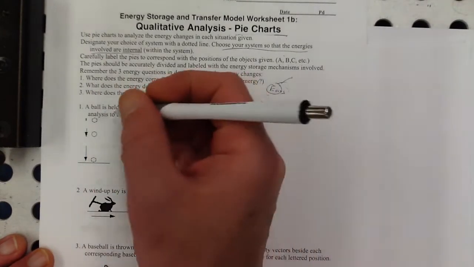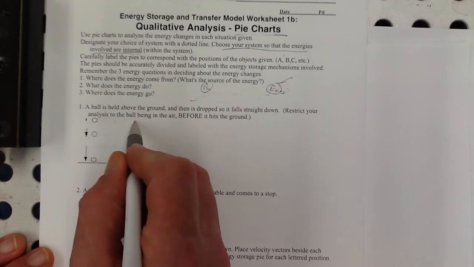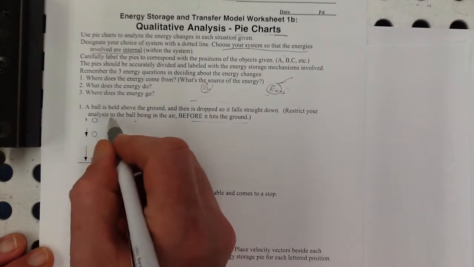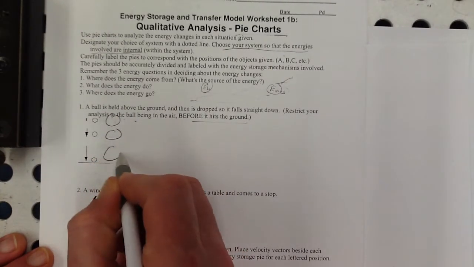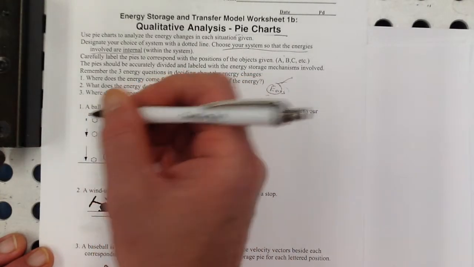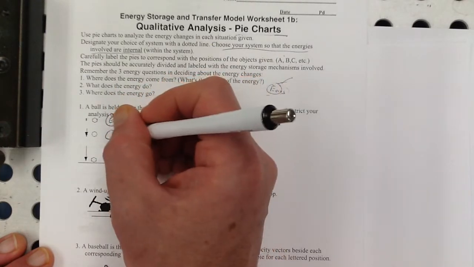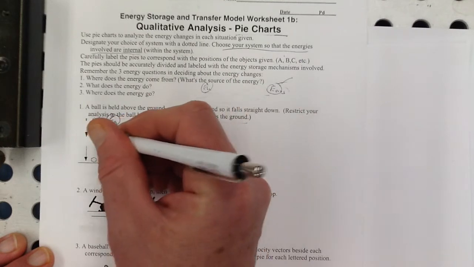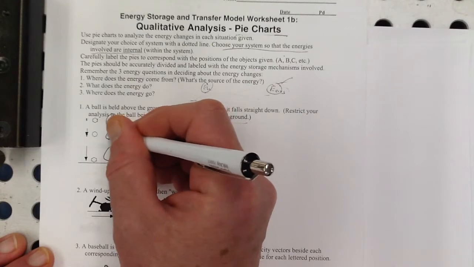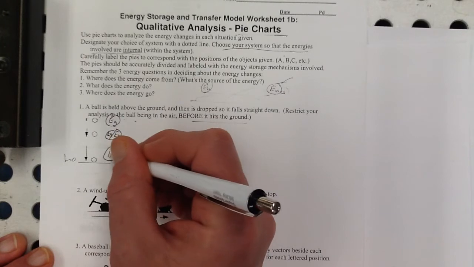Just making energy pies just like before. So here, restrict your analysis to the ball being in the air before it hits the ground. So I'm not worried about when it hits the ground here. This is a real classic example that we need to understand. Before the ball starts moving, it's all EG. When it's part way down, it's part EG, and now it's moving, so part EK. And then at the bottom, this is the zero height, so this is going to be all EK.